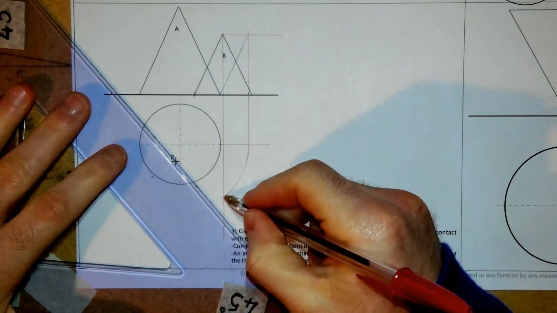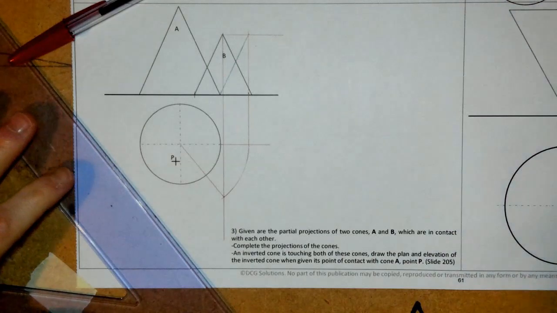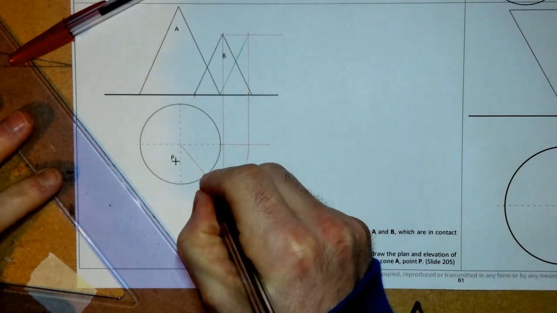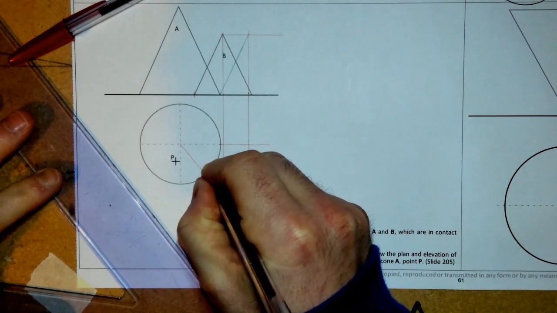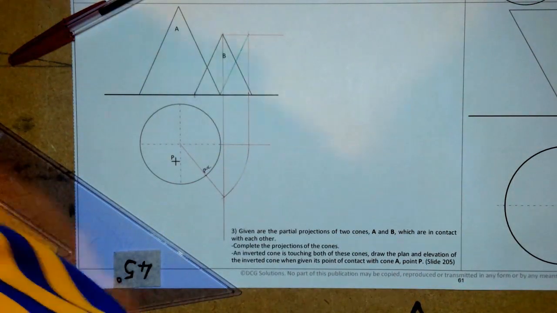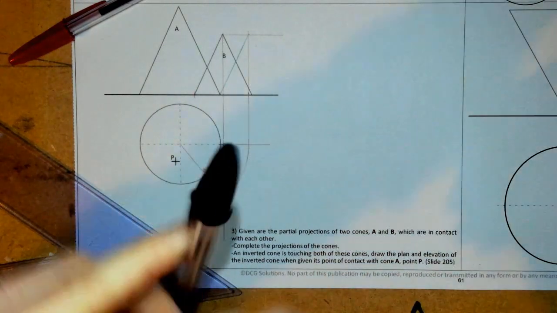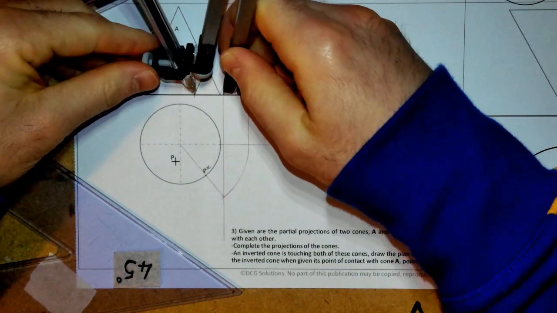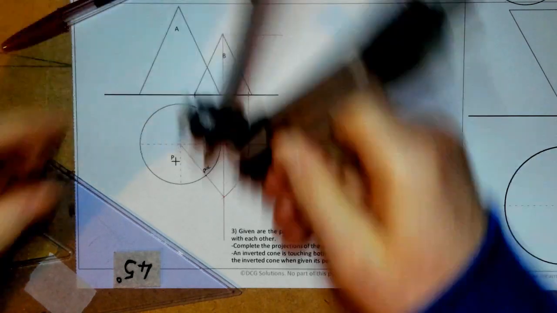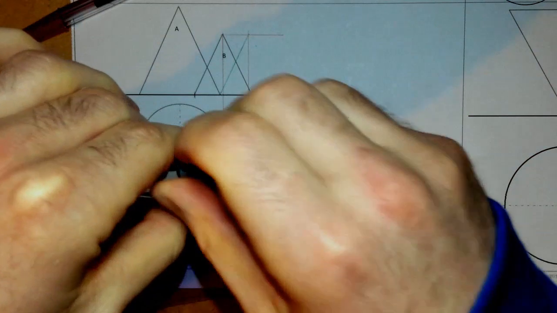So now I'm going to connect it up to cone A. And at that point there, we have now found its point of contact right here. So that's POC. And I can draw in cone B in my plan view in its correct position. Same thing, take the radius again, trying to be as accurate as possible. Technically it should be where the point of contact is, and that worked out fine.